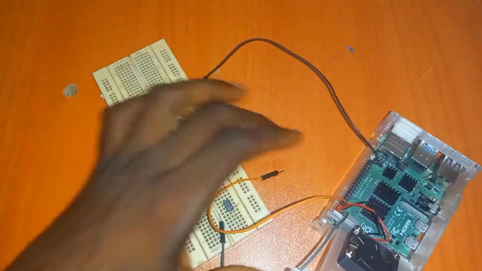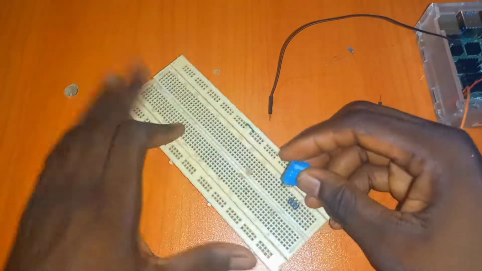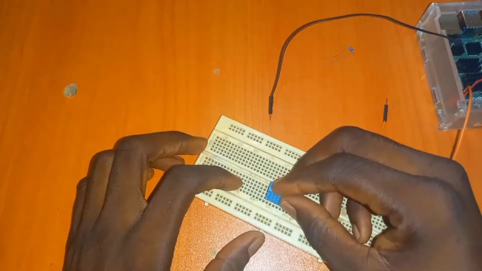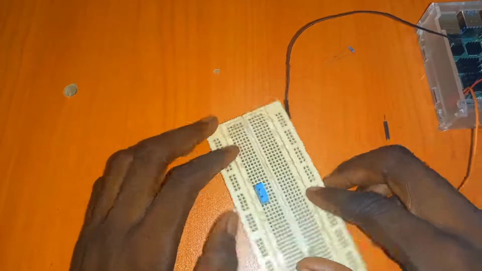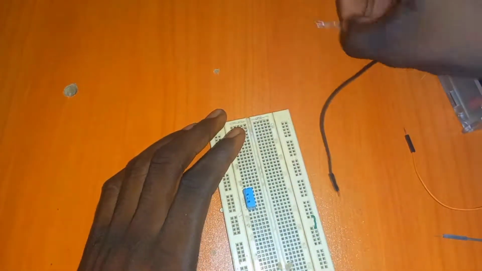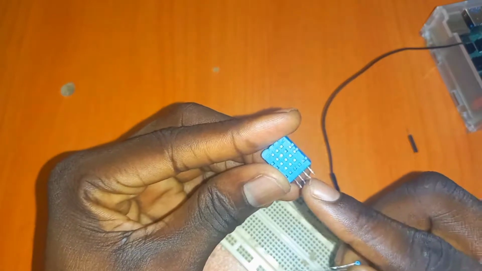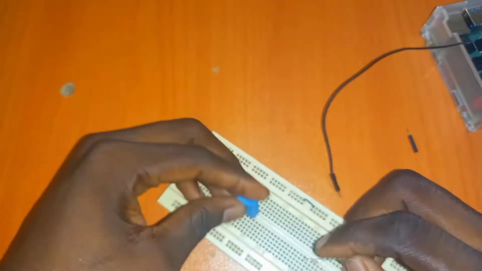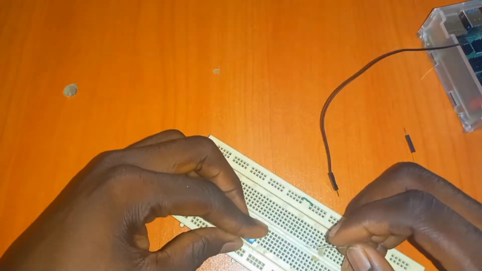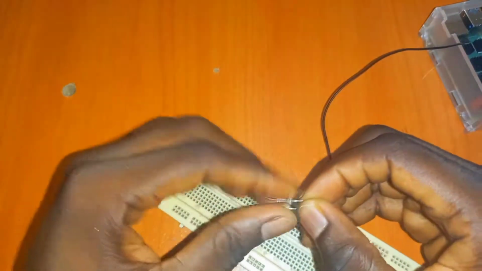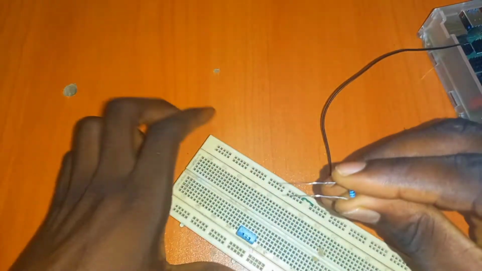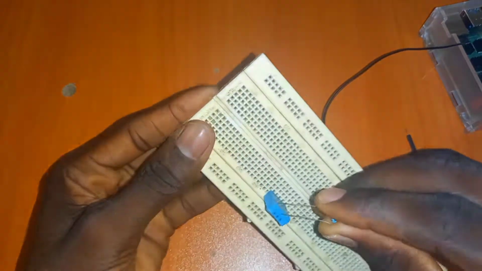So I'm going to put this to one side and plug in my DHT sensor. In this sensor, this is pin 1, pin 2, 3, and 4. So my DHT sensor will come here and I have my 10K resistor in between pin 1 and pin 2.